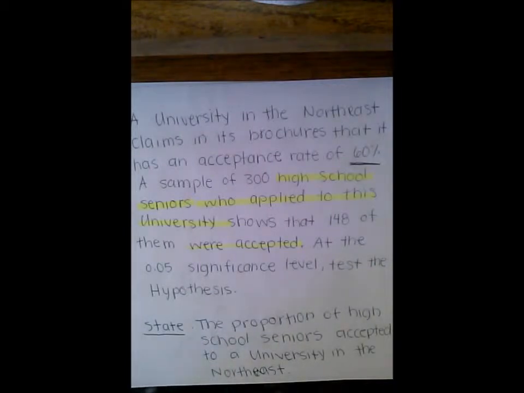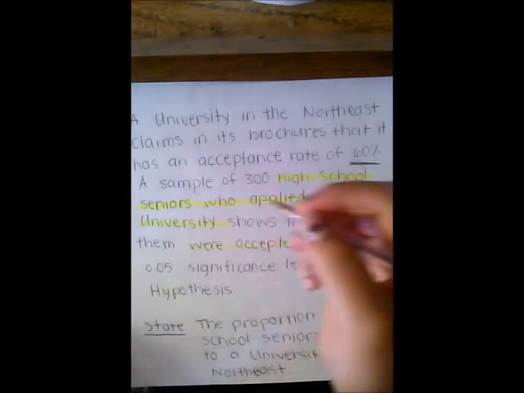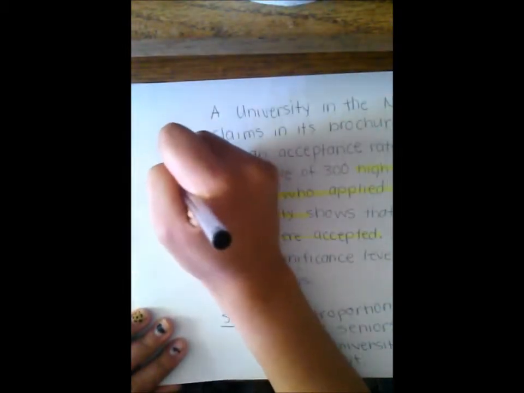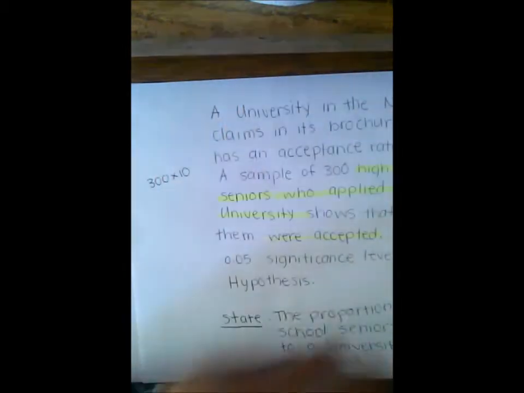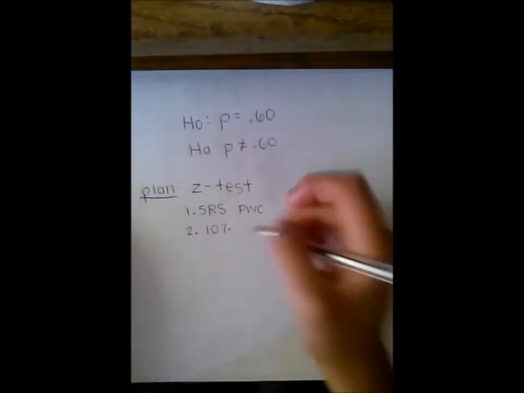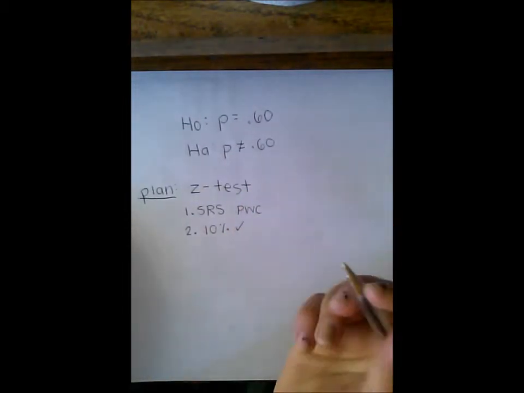It has to be 10 times greater, which means 300 times 10 would be 3,000. Are there more than 3,000 seniors in a high school? We're going to say that yes, there are. So check on that one.